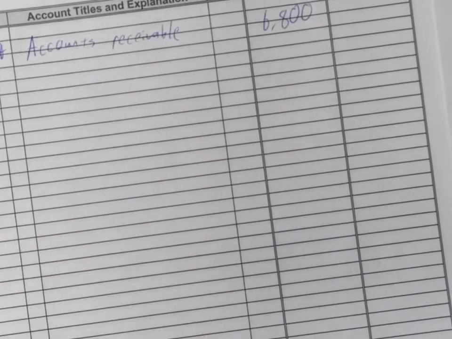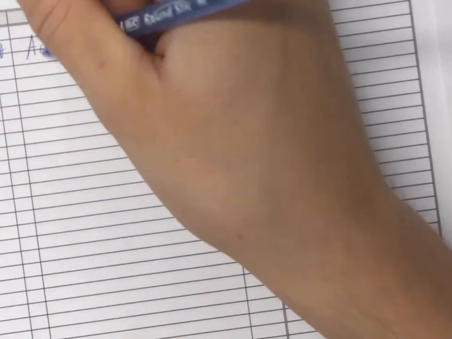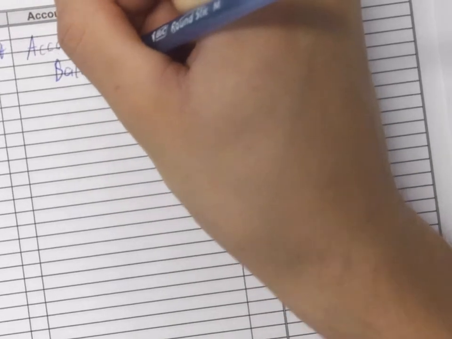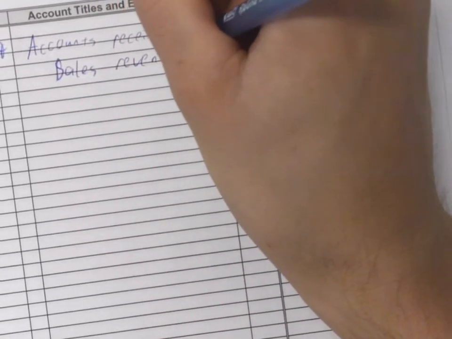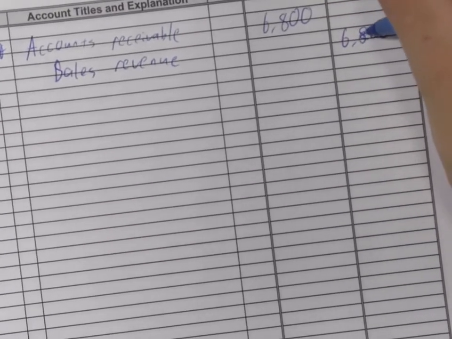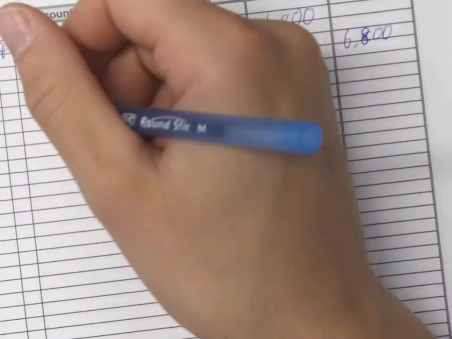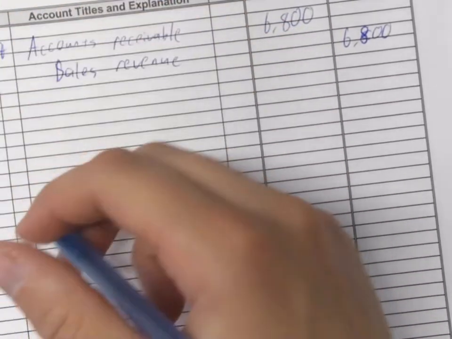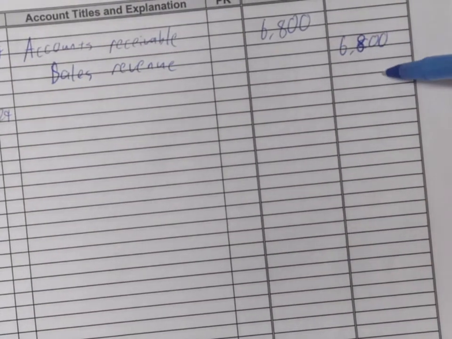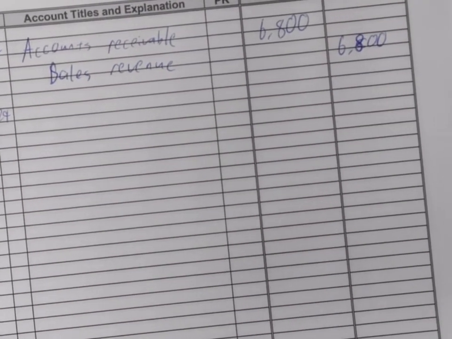Accounts receivable, 6,800. Then we have sales revenue of 6,800. And then we have the second part of the transaction. So that was a sale. We made a sale here, $6,800. We got that revenue.